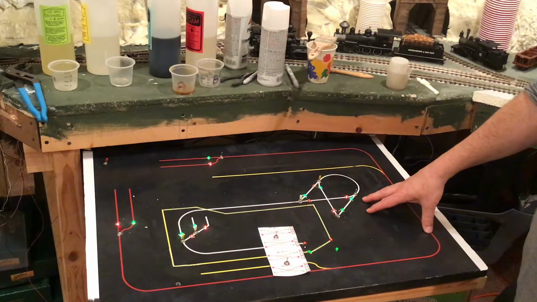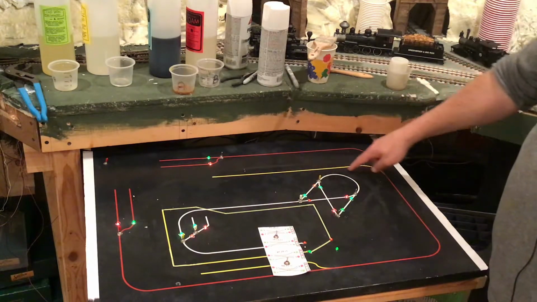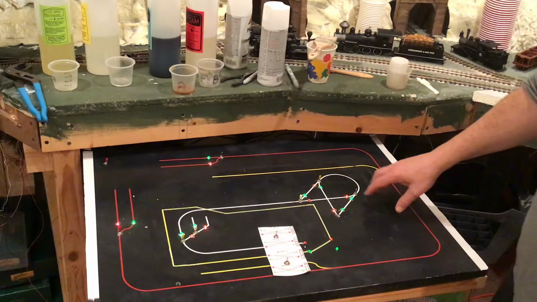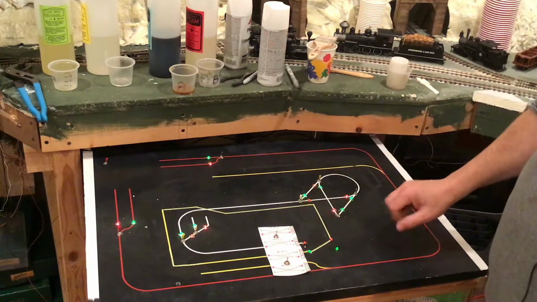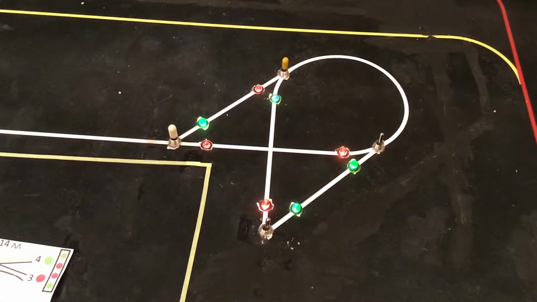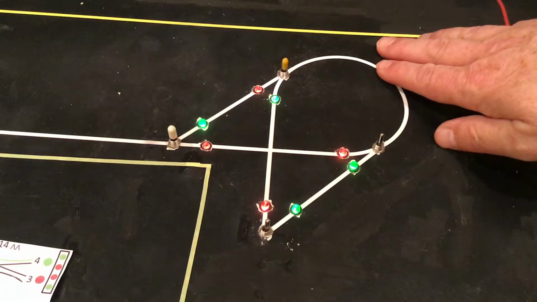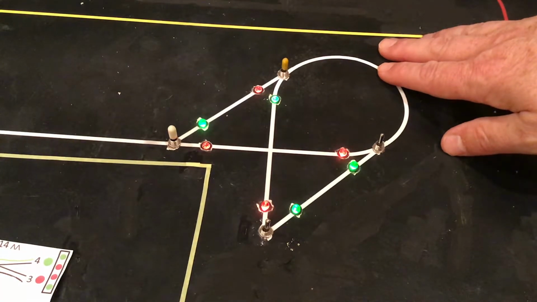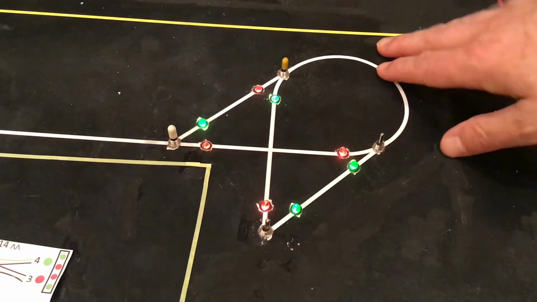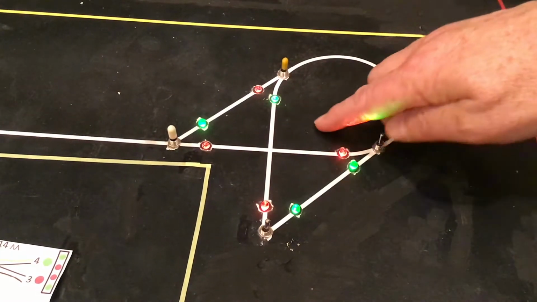This is the diagram of the layout. What we're going to do is focus on this area and take a look at how the LEDs function here. Here's the focused version of this double reverse loop. You have to remember that half of this is inside the mountain, and of course I can't see what the switches are set to, in order to tell which direction the train is going to come out and which of the 4 tunnels it will come out of.